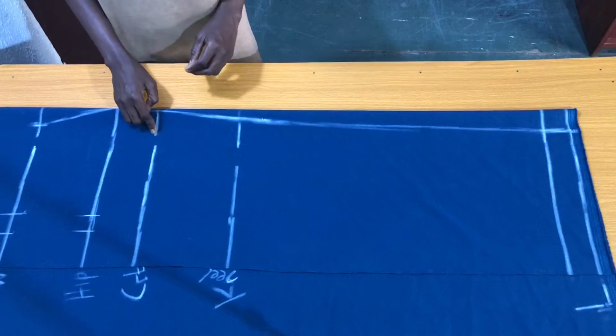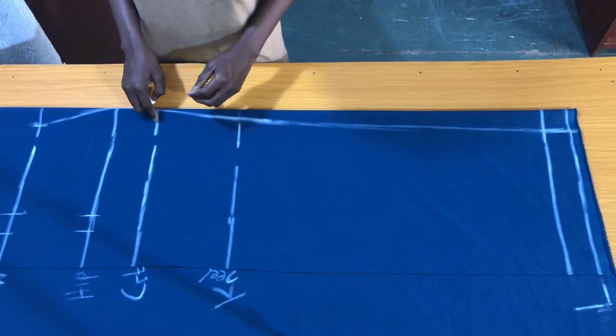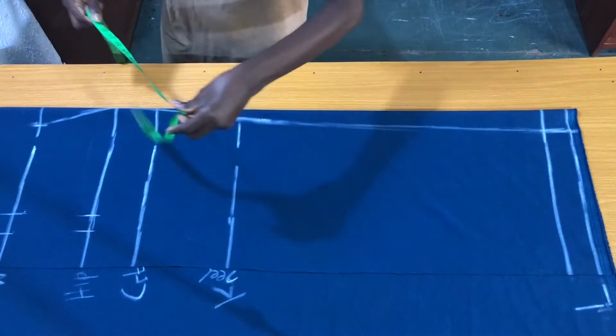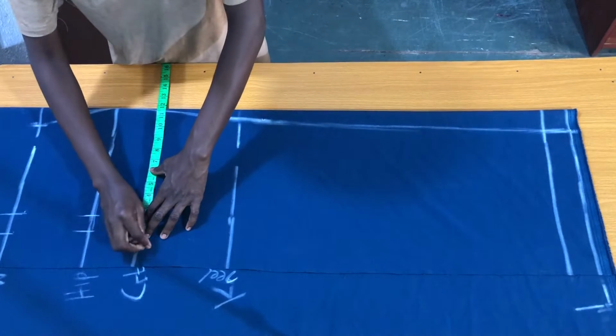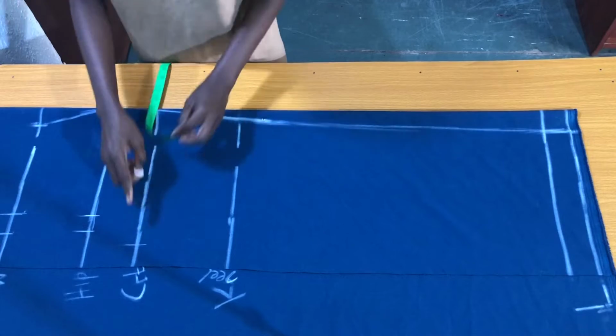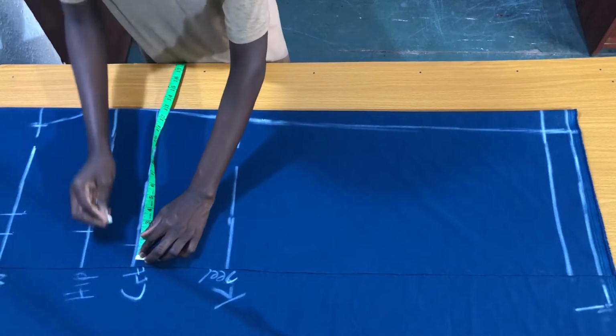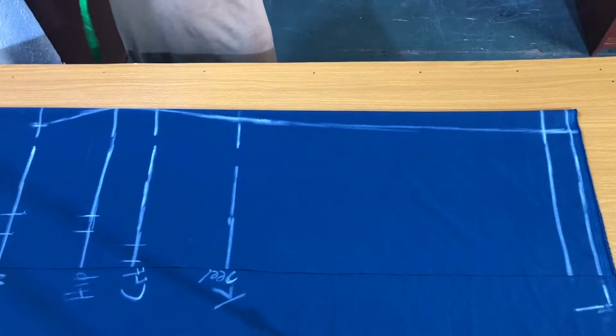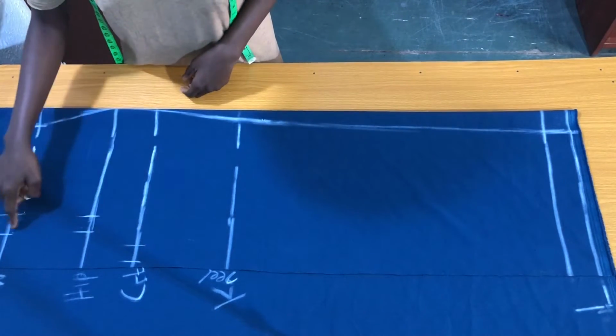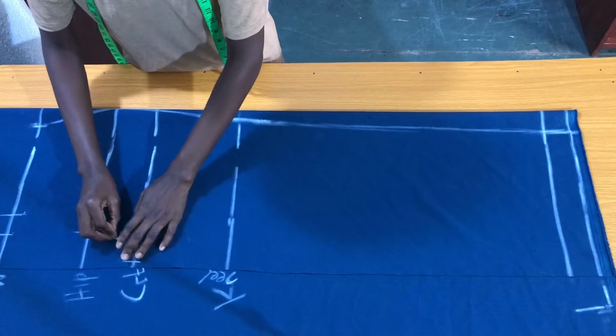So on the crotch line, I'll place the thigh circumference, which is 23 inches divided by 2. Please take note that the waist and the hip circumference are divided by 4, while the thigh measurement is divided by 2. Now I'll add 1 inch sewing allowance to the side.